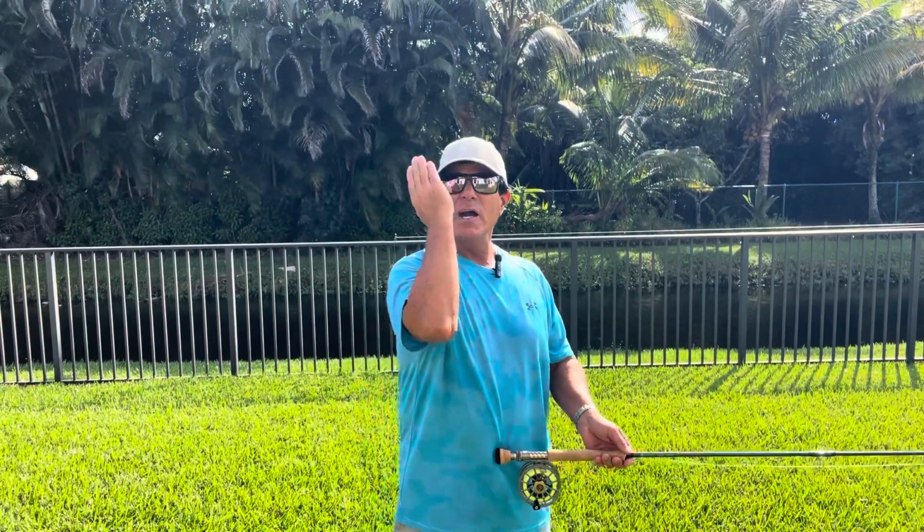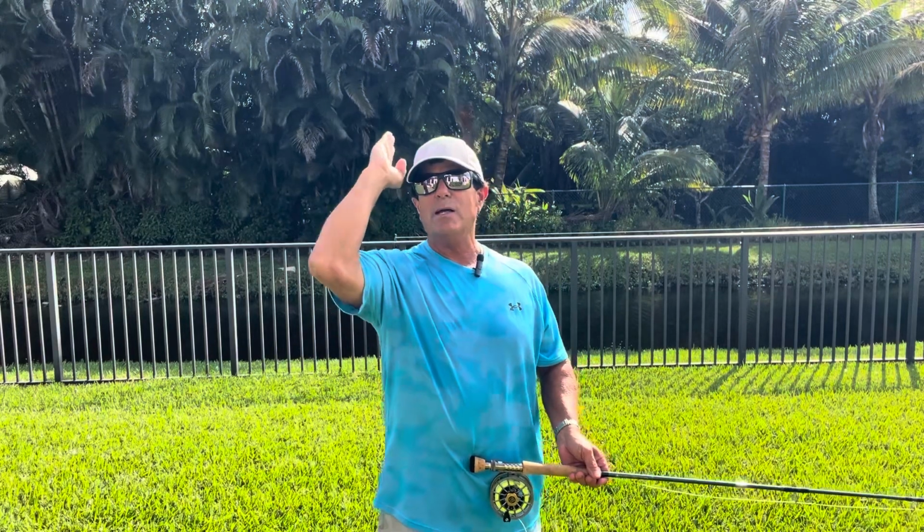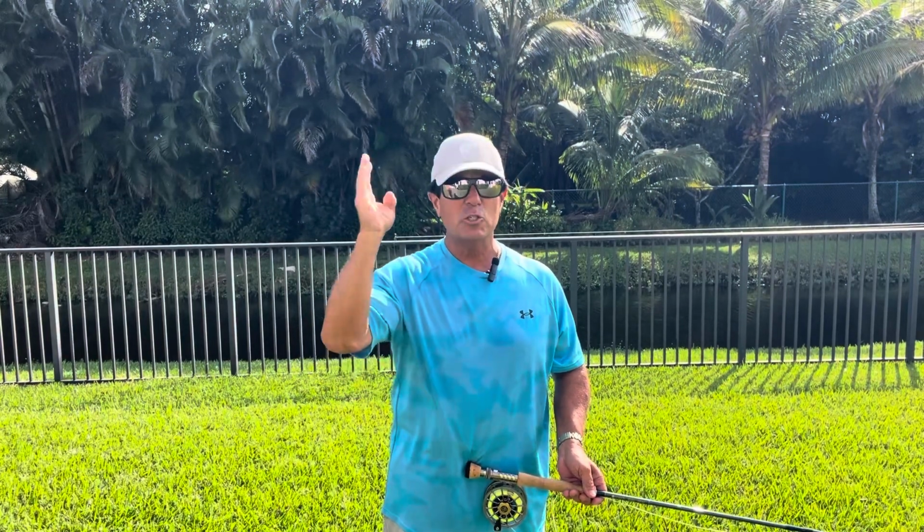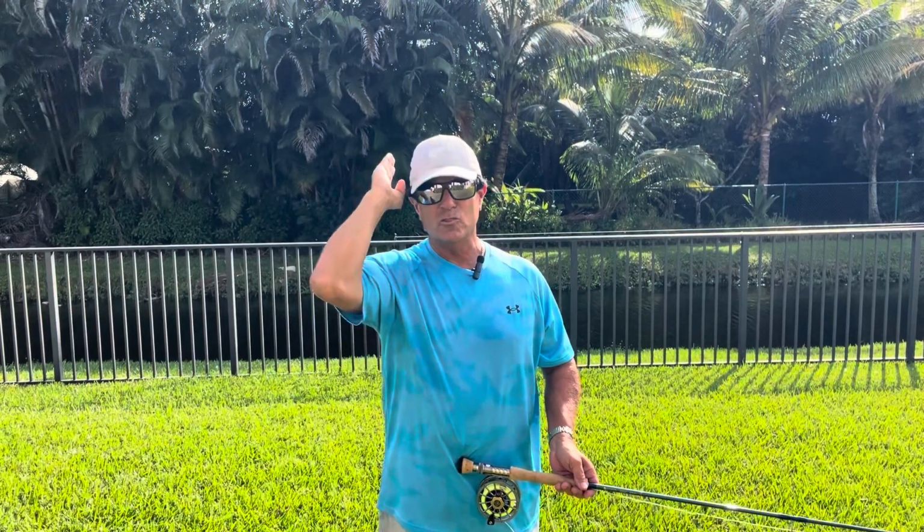Remember, nice straight cast, straight back, straight forward, and that'll eliminate that fly going from left to right. It's a real simple thing. Just practice it. I want you to know that when that fly lands one side or the other, this is going to solve it. Just straighten that cast back up. You'll take care of it every time.